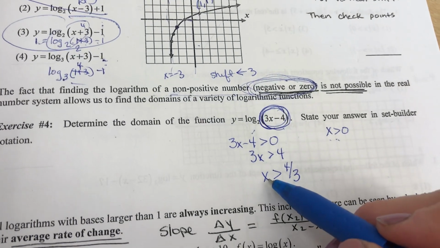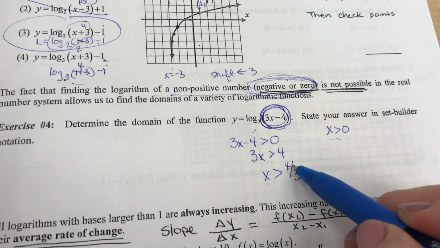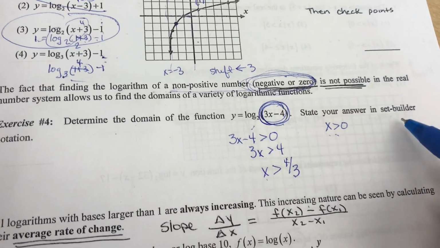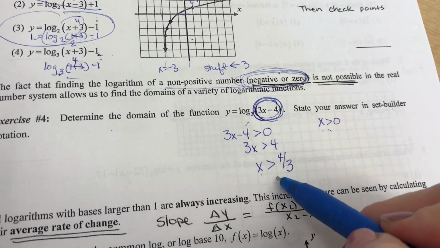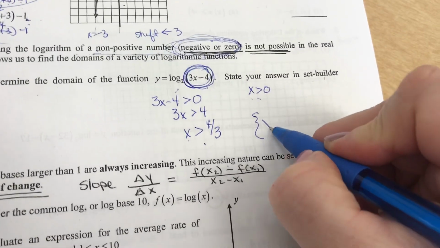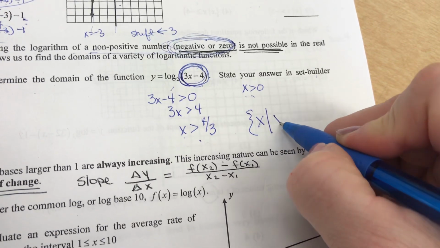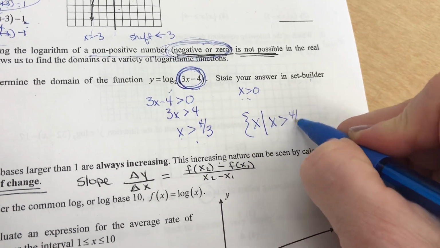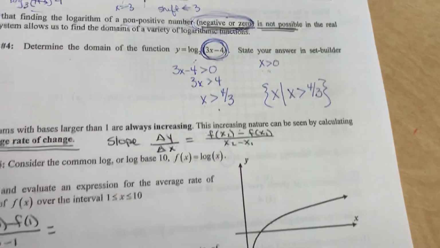Okay, so my domain must be any number greater than 4/3, and it asked for set builder notation. That's what that is, okay? If you see it anywhere else, it's the set of x values such that x must be greater than 4/3. You've seen that before too, okay?